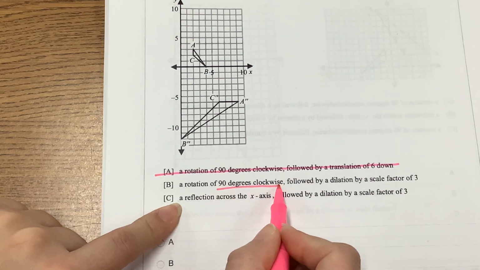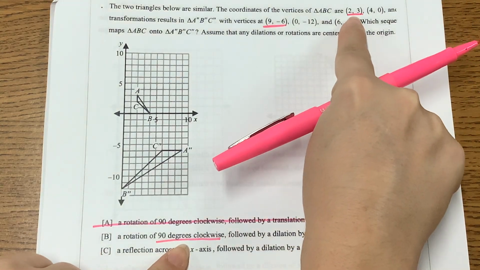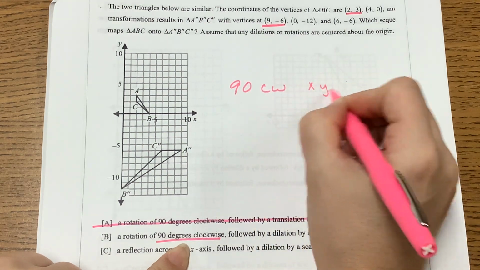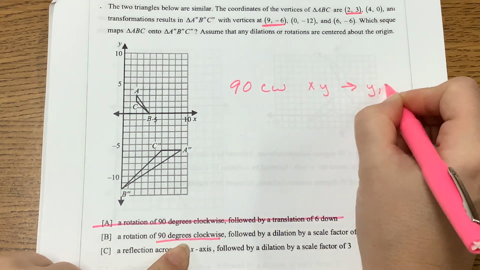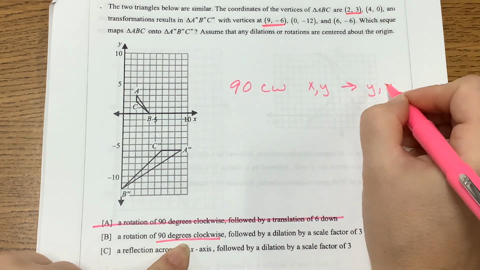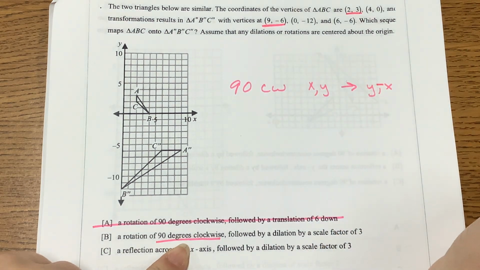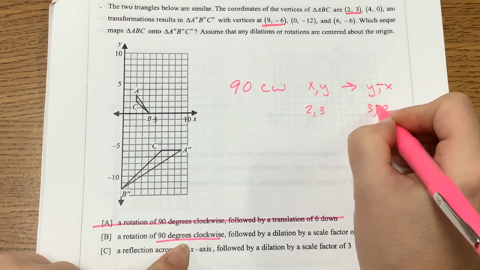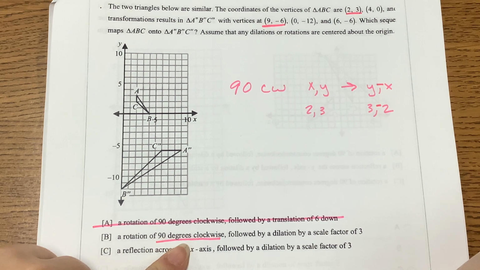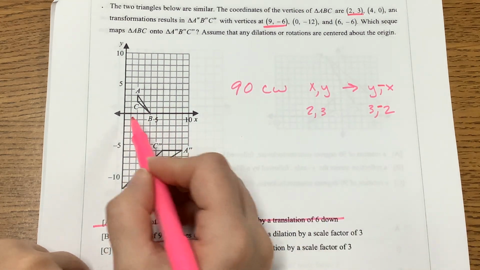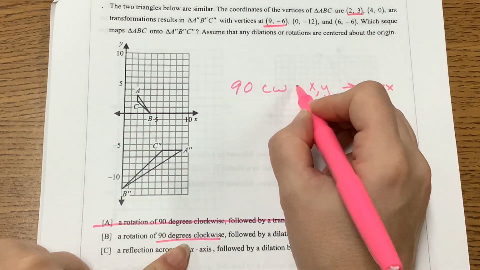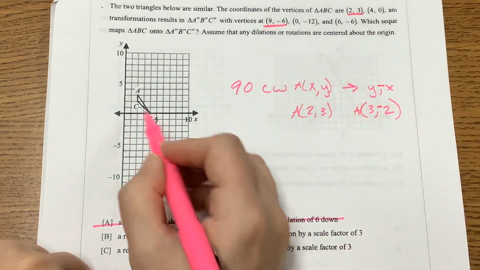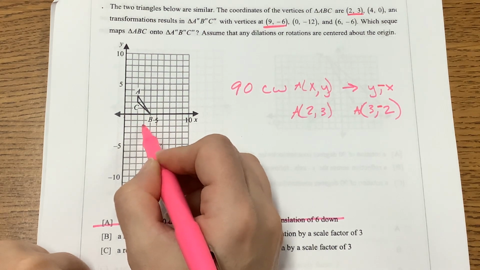Let's go ahead and test that 90 degrees clockwise with this first ordered pair, (2, 3). So if it's 90 degrees clockwise, we're going to take x and y, and we're going to swap them, and we're going to change the sign of that x. Okay, so it was (2, 3). Now it's (3, 2). Now it's (3, -2). Okay, (3, -2), and that's for point A. (3, -2) lands here.